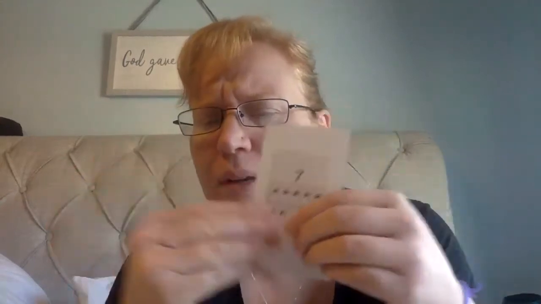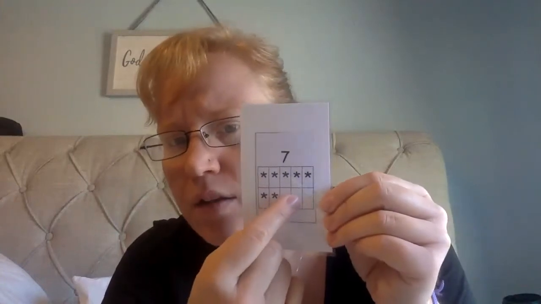How many more do you need to equal 10? 1, 2, 3. 7 plus 3 equals 10. You can also use a calculator on a phone, if mom or dad will let you borrow theirs. Figure it out, okay? 3 more.